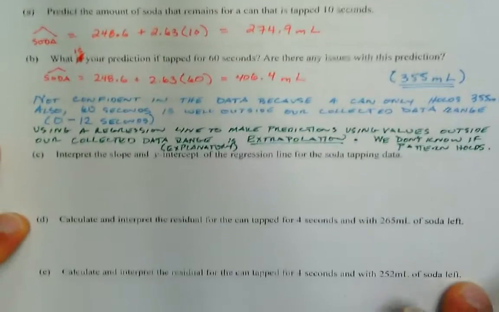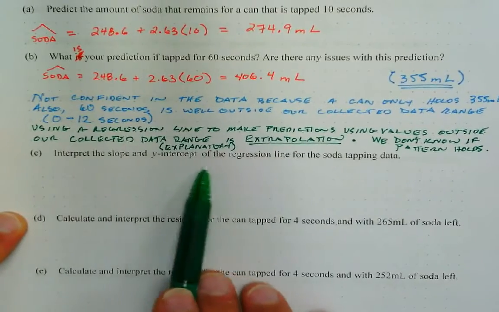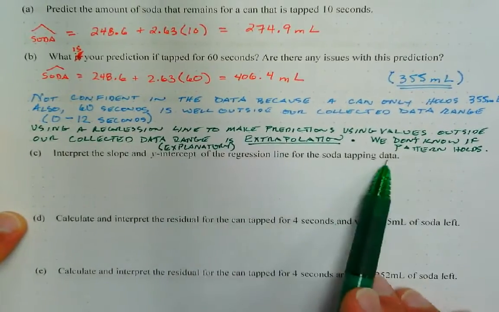Then, part C. Interpret the slope and y-intercept of the regression line for the soda tapping.